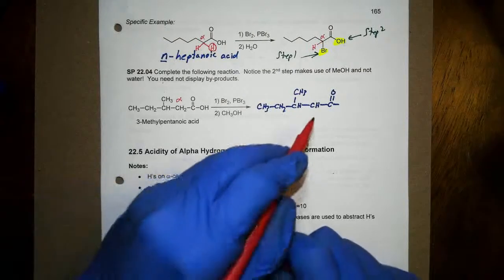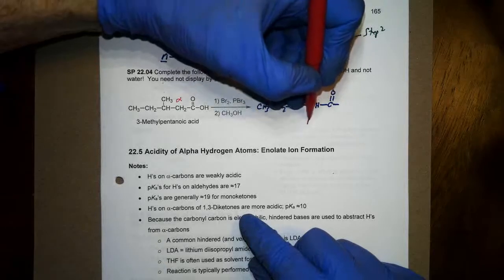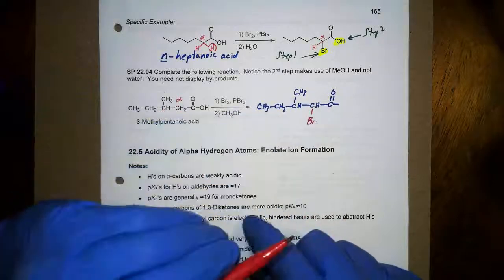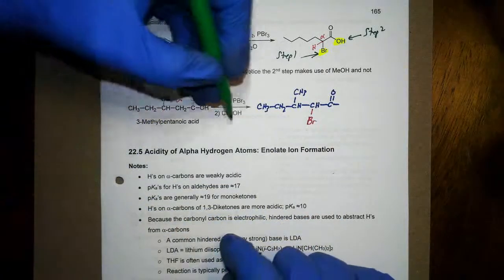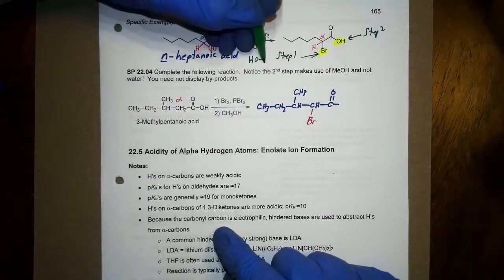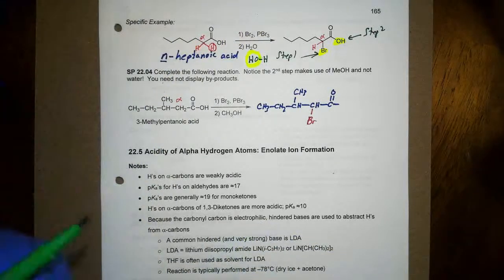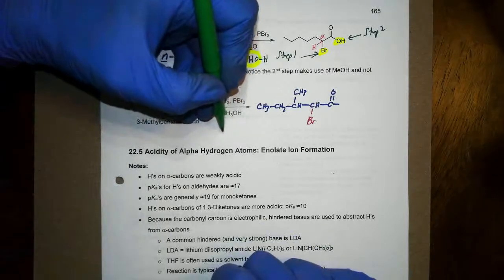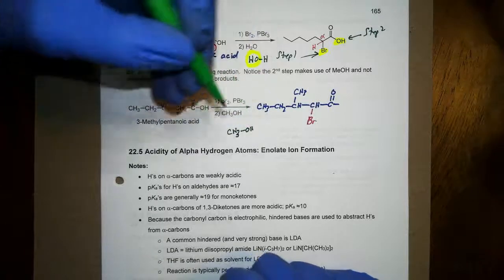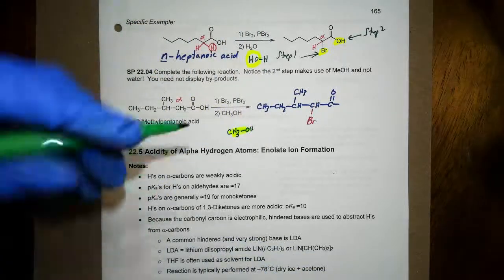Who can tell me what I need to put here? You can put it on the top or bottom, it doesn't matter. We need a bromine there, right? Now, who can tell me what goes here? This is not water. But what is water? Water is HOH, so in effect, we put the OH on there. So what is methanol? Methanol is CH3OH, so we're going to put that part on, and we're going to end up with an ester.